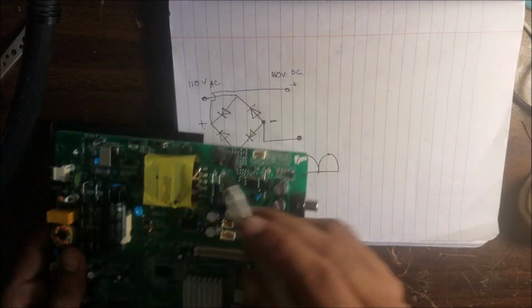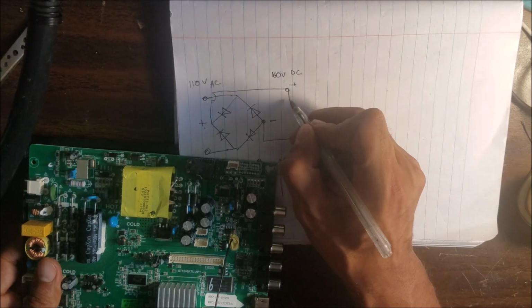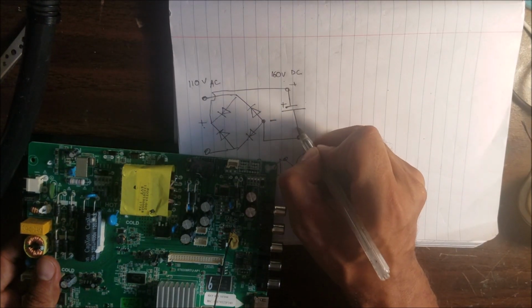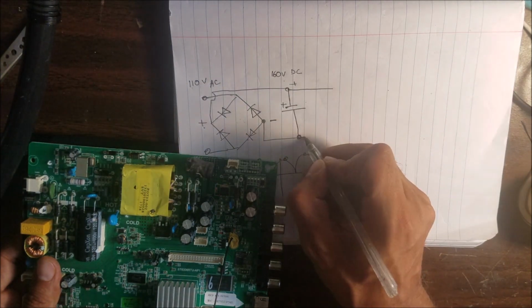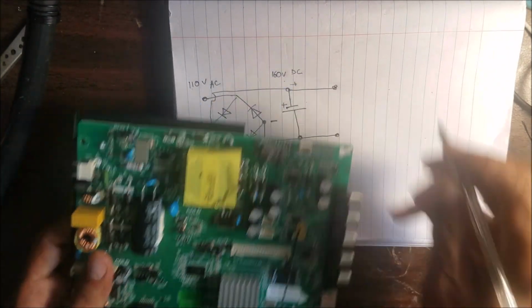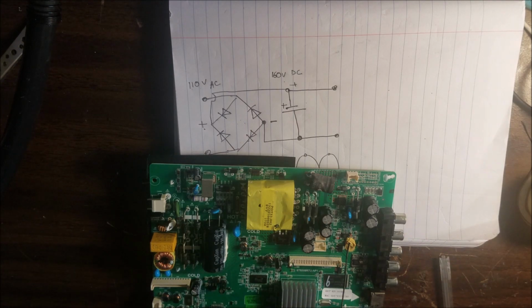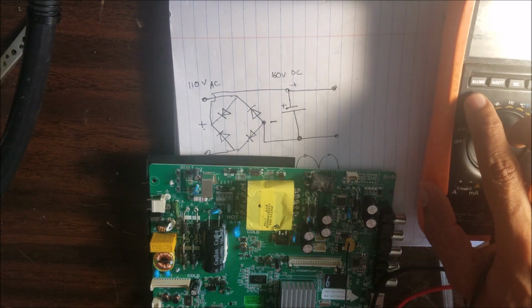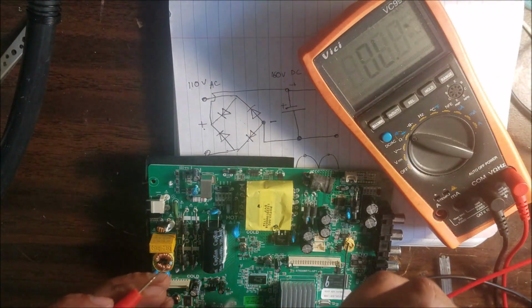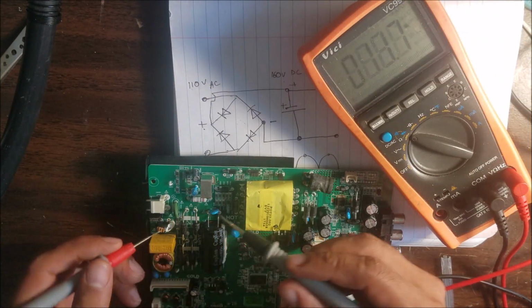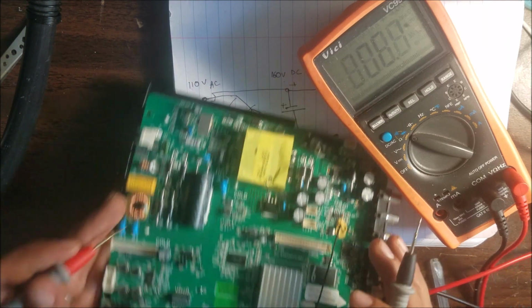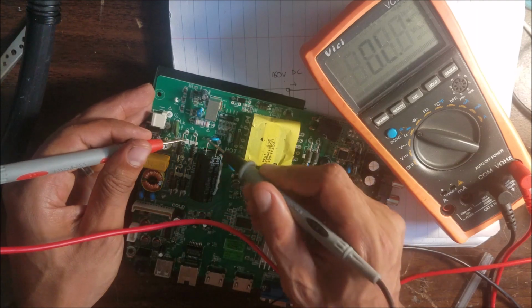After the 4 diodes, we have a capacitor. And to be sure, here you can see the positive side of the capacitors.